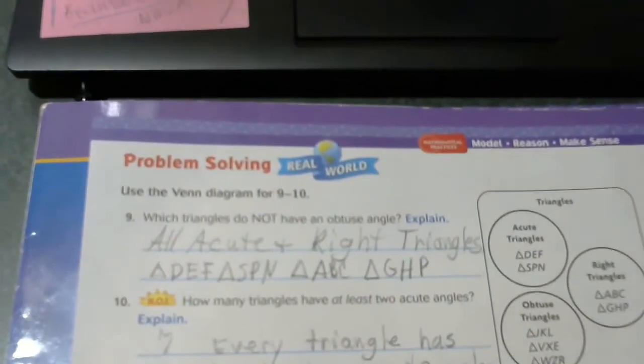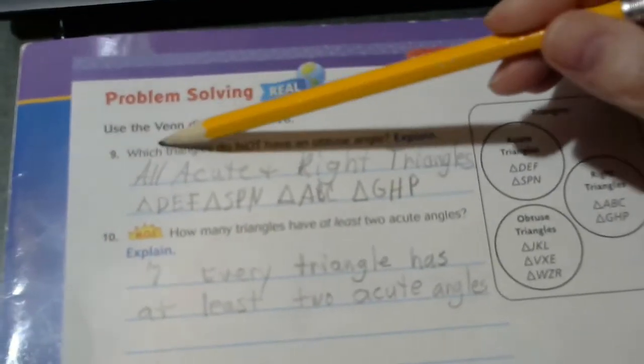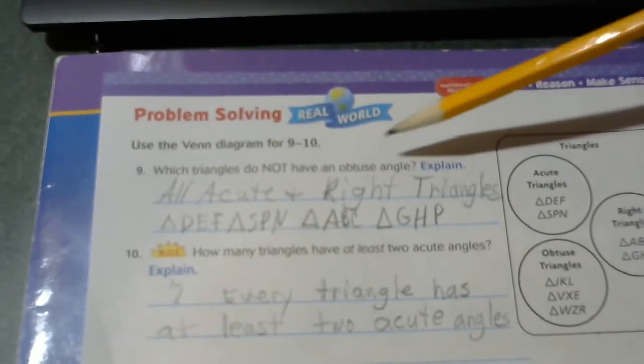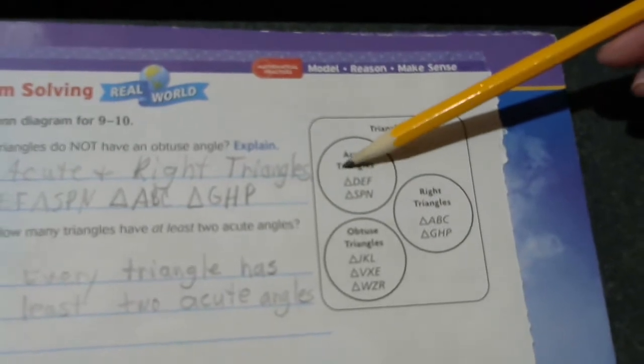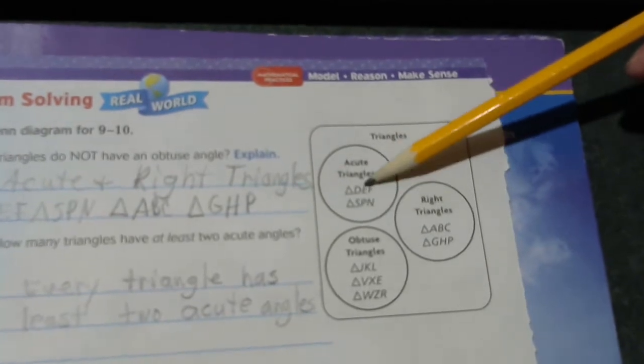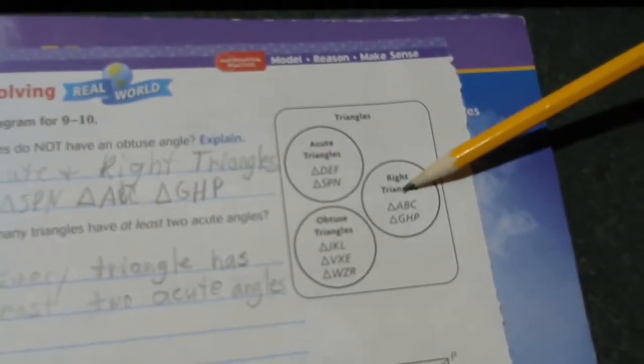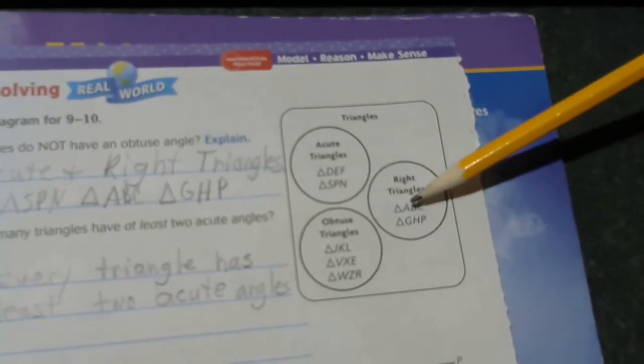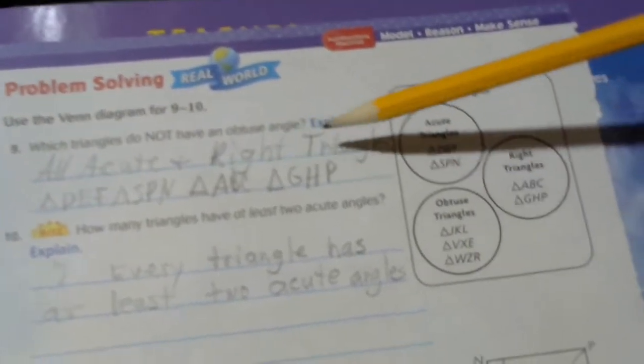Before we go over 10.3, I want to go over the word problems from 10.2, like I said I would. Which triangles do not have obtuse angles? Well, if you look at the diagram, acute triangles do not have obtuse angles, and right triangles do not have obtuse angles. So all acute and all right triangles do not have obtuse angles. So triangle DFE, triangle SPN, triangle ABC, and triangle GHP do not.